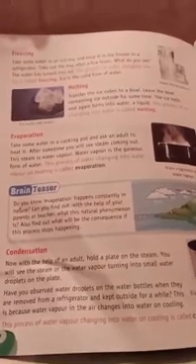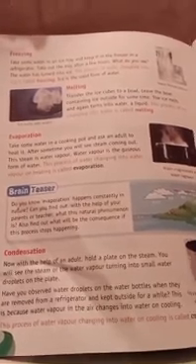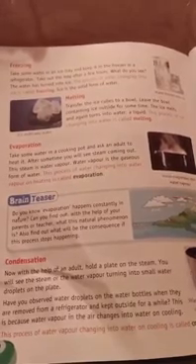The first one is freezing. I hope many of you have tried this. To find out how water freezes, you take some water in an ice tray, or you pour some water in a cup and put it inside your refrigerator or freezer, and you take it out after a few hours, and then you will see the changed form of water. Now the water which you put inside the refrigerator has turned into ice. So the process of water changing into ice is called freezing. The ice is the solid form of water.